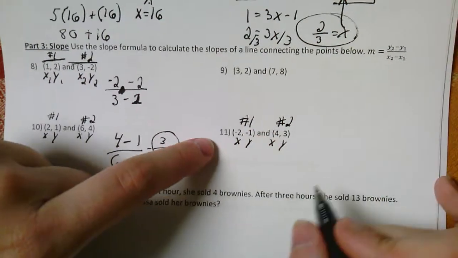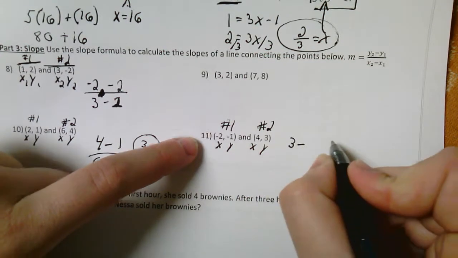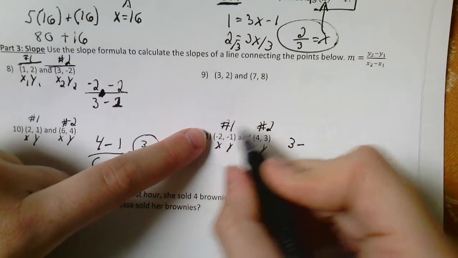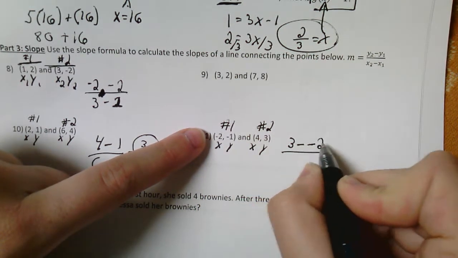Plug it into that formula, you're going to get 3 minus. Now be careful because this is a negative 2. So you are minusing a negative 2. So yes, you're going to get that double negative happening there.